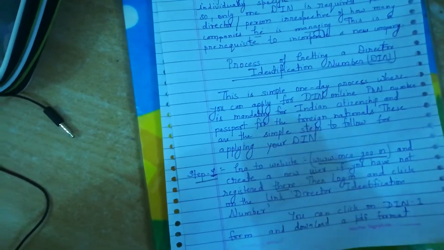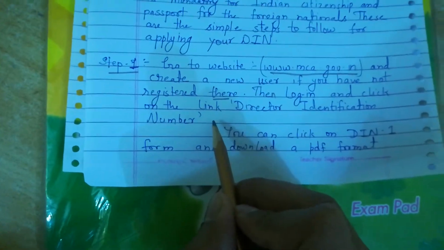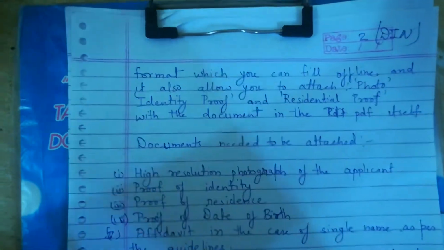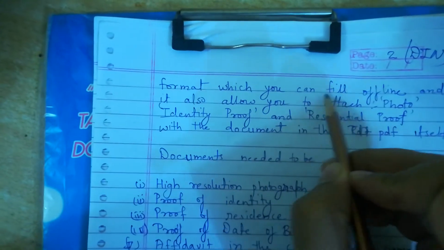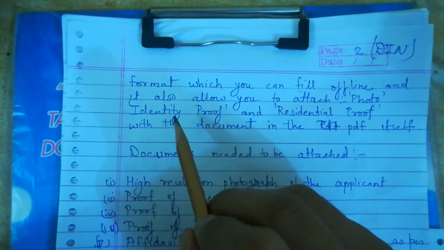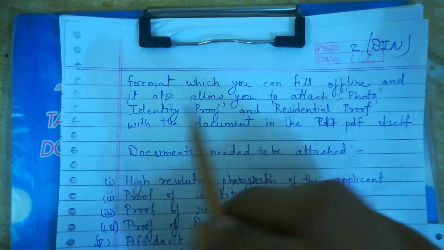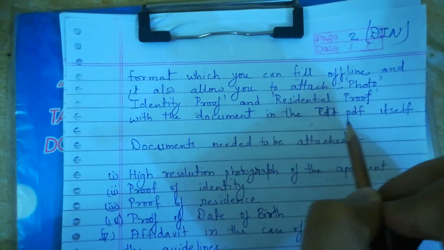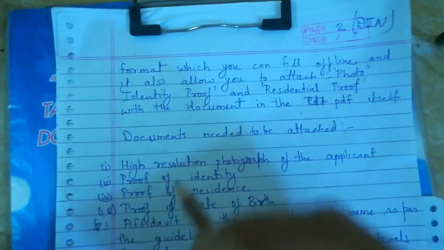You can click on the DIN1 form and download a PDF format, which you can fill offline, and it also allows you to attach photo, identity proof and residential proof with the document in the PDF form itself.